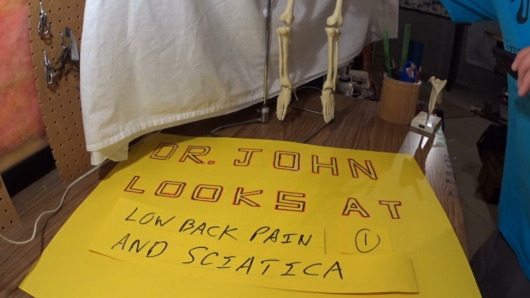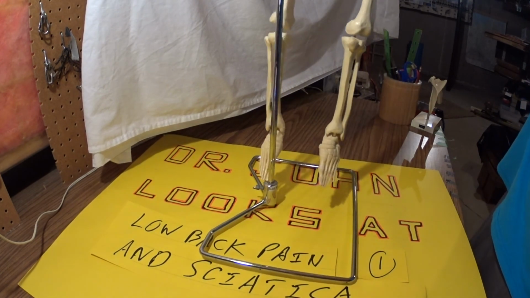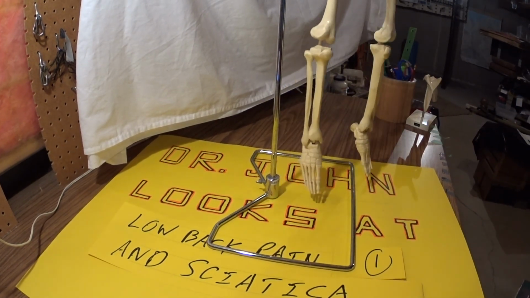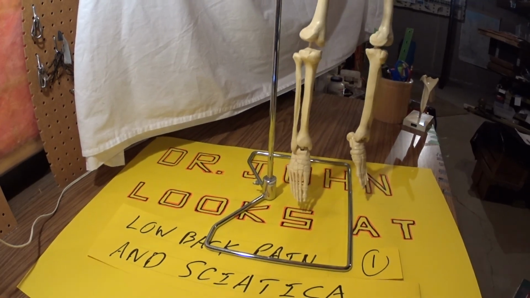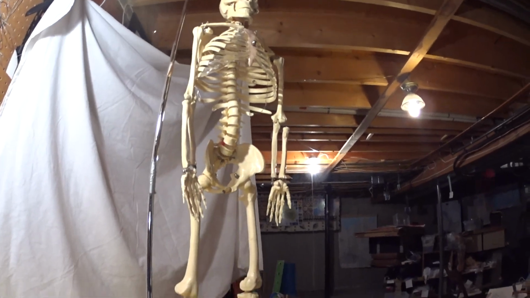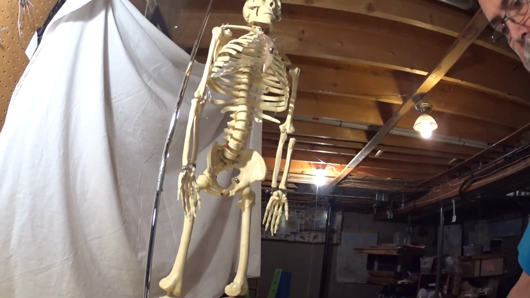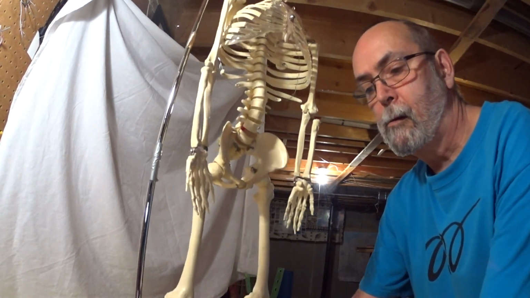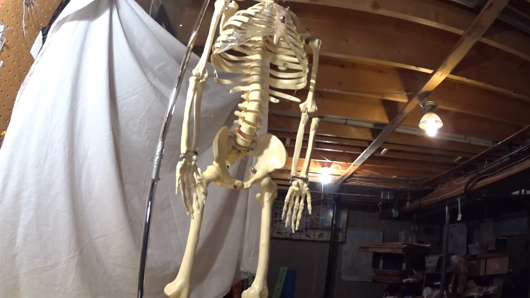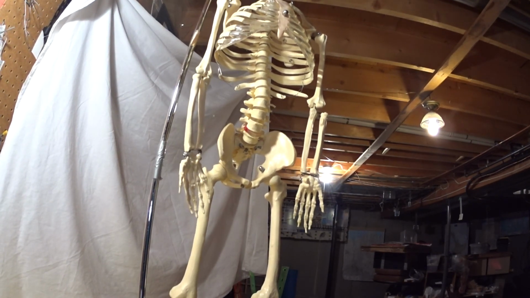Let me move the skeleton into place. Here's our skeleton. Let's adjust the camera. There's our skeleton. Let's get the skeleton a bit closer. We're looking at the skeleton and we're looking at low back pain.